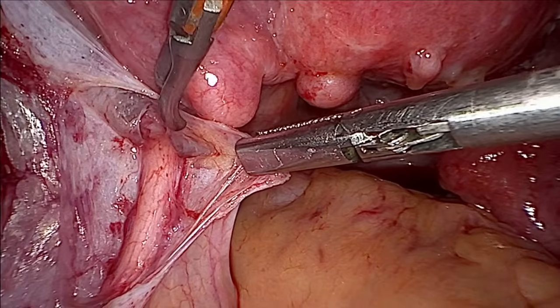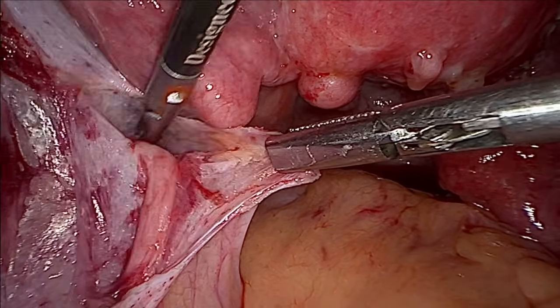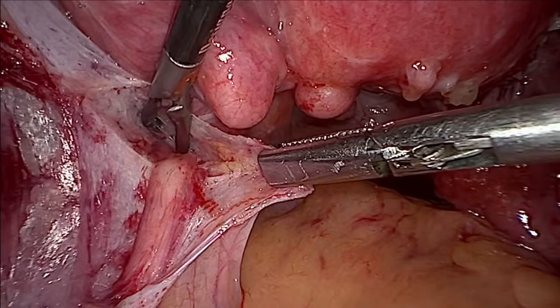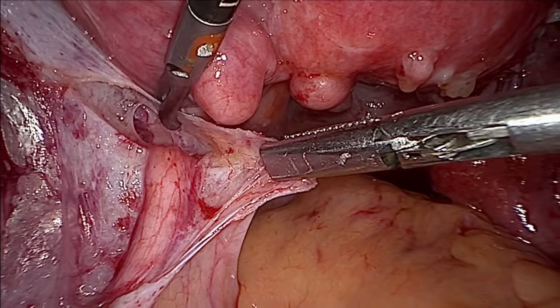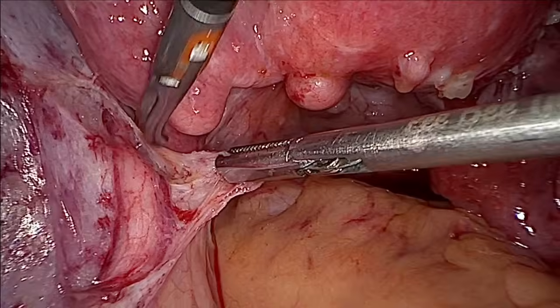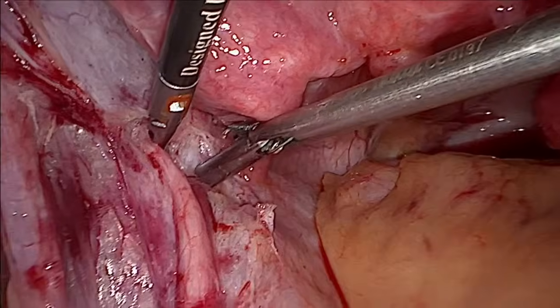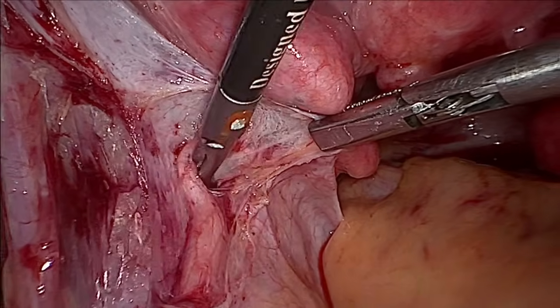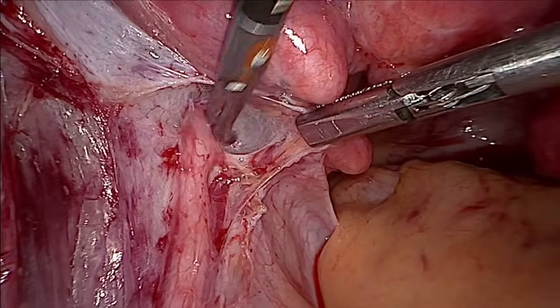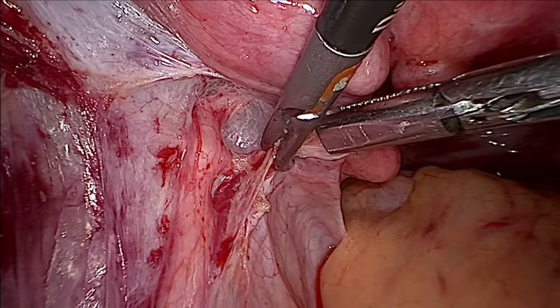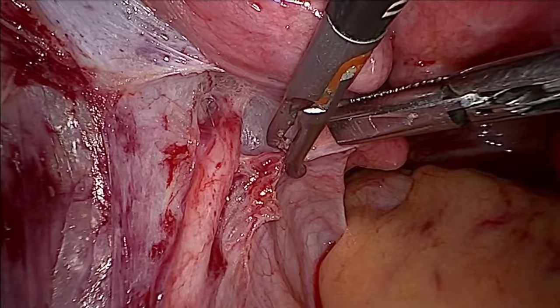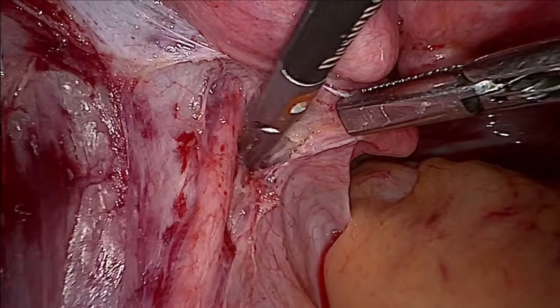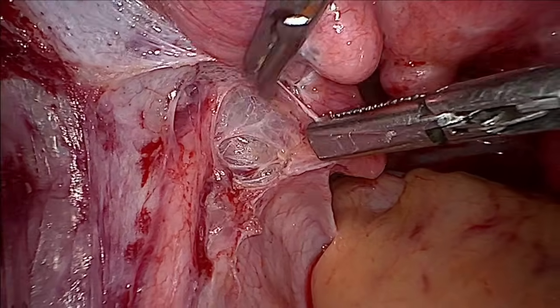Try to preserve. In a case where there is not much endometriosis and there is only a superficial peritoneal endometriosis, try to preserve this adventitia. You can just go with a very blunt kind of dissection. You can see this. Try to preserve.